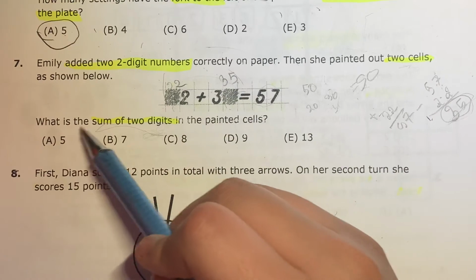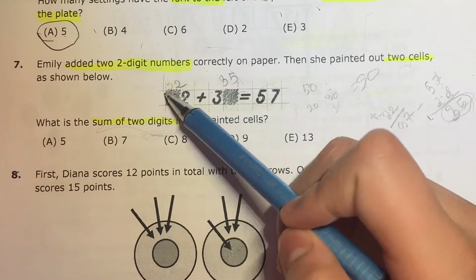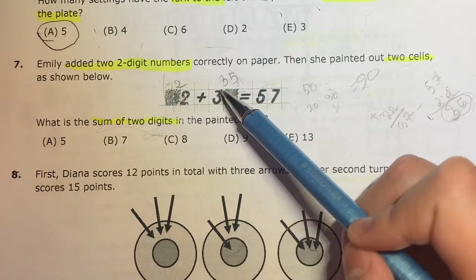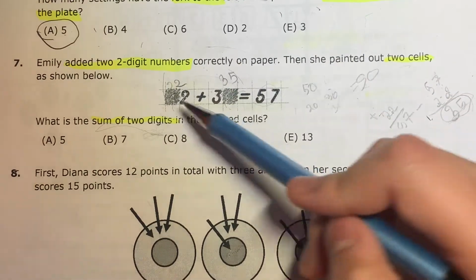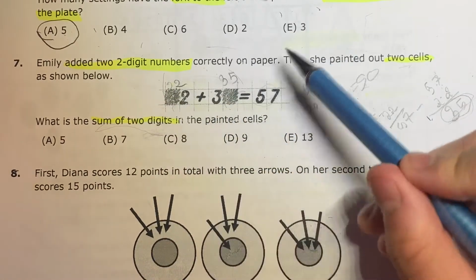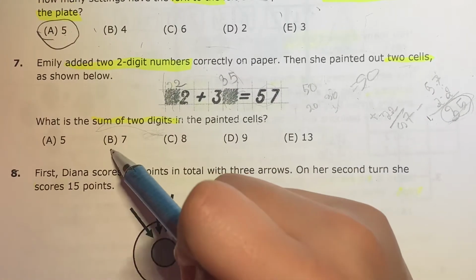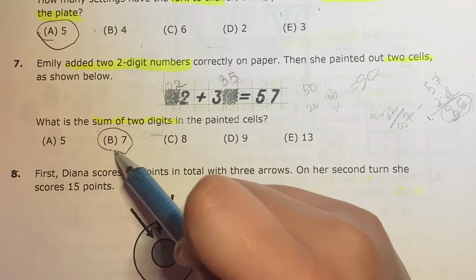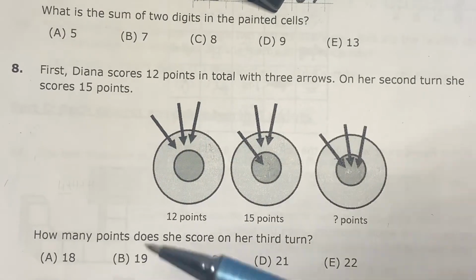Now it said, what is the sum of the two digits in the painted cells? So 2 plus 5 equals 7. So these are the numbers in the painted cells, 2 and 5. So when we add them up, it will make 7. So the answer is B, 7. Let's move to number 8.